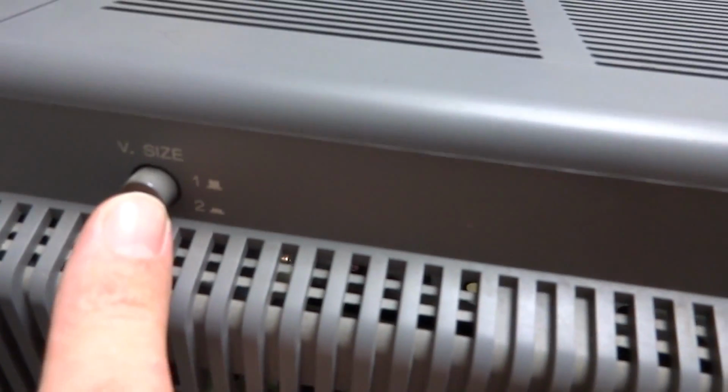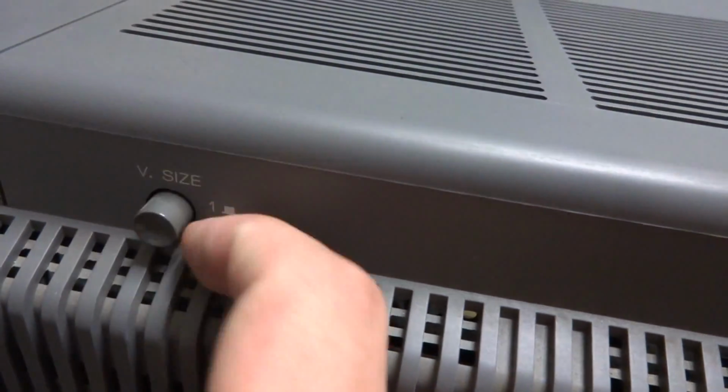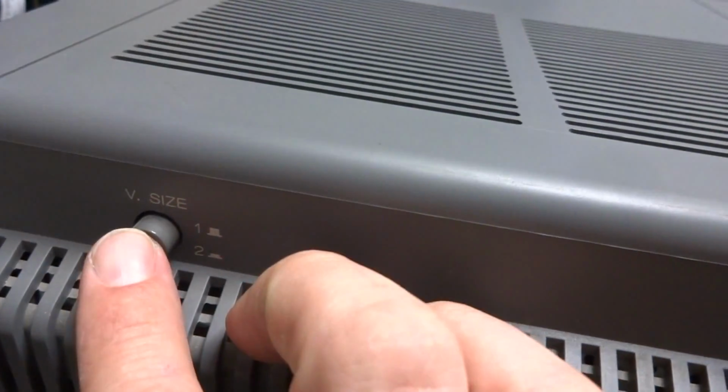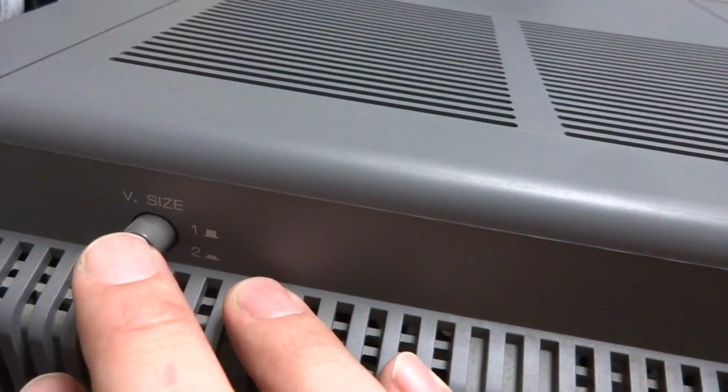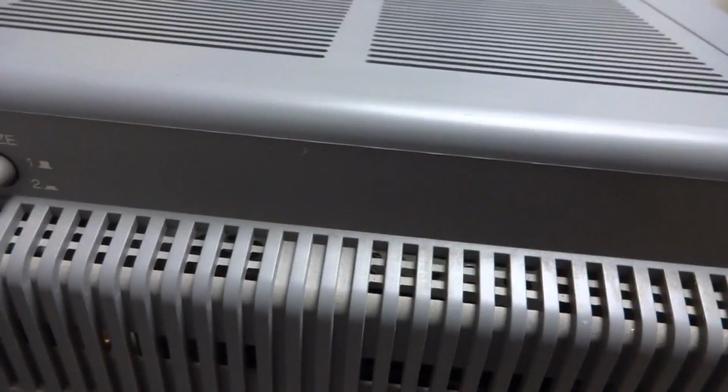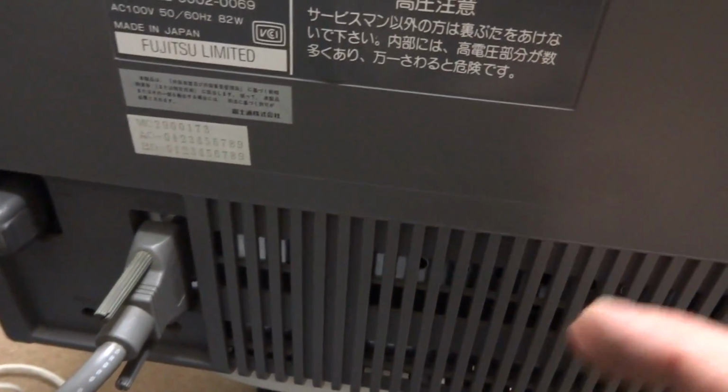If we take a look at the monitor, let me try and swing this around. In the back here, what's nice is you can see that the vertical size has 2 different sizes. By pressing it in, it will change the size in the front, and then by releasing it, it does the same thing. Really interesting setup here. Really nice and convenient to change that. So if you want the wide or the narrow one, some games or some software need wide or narrow, that's what that button's for.